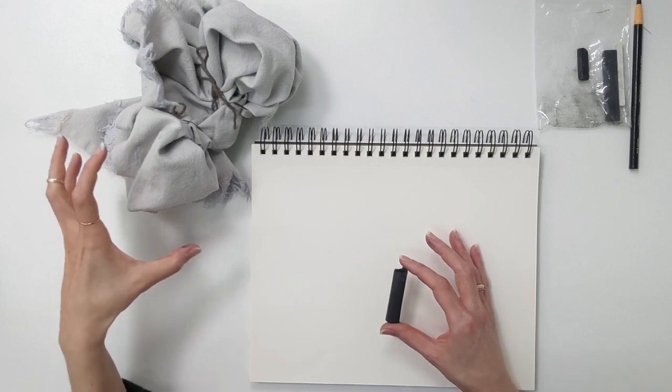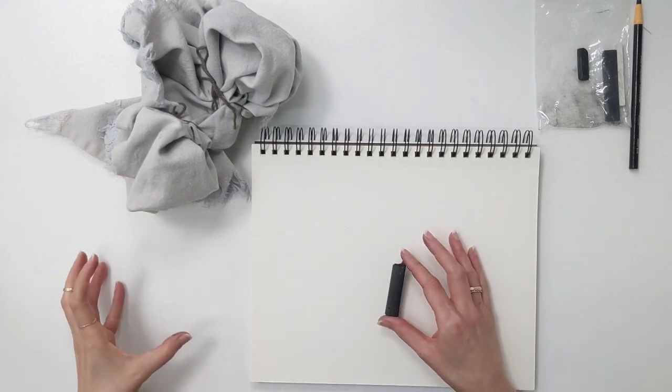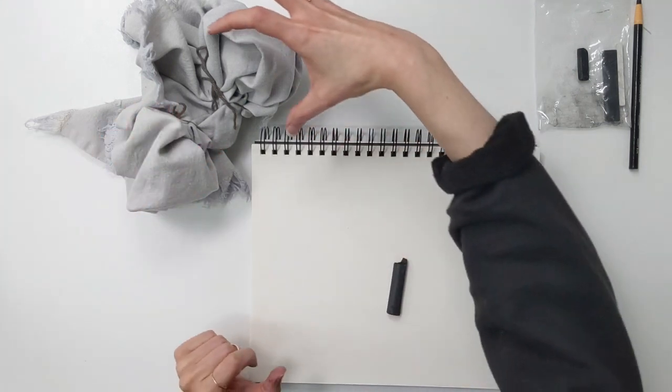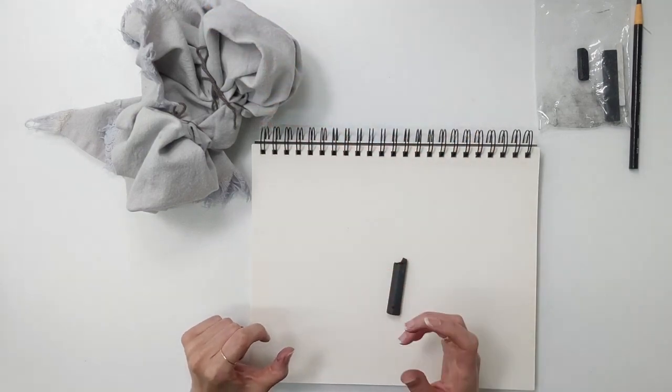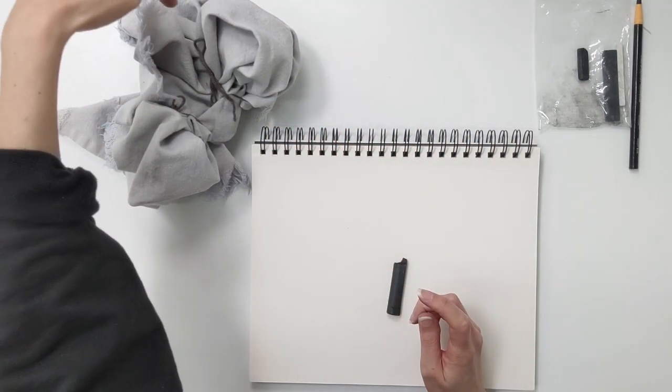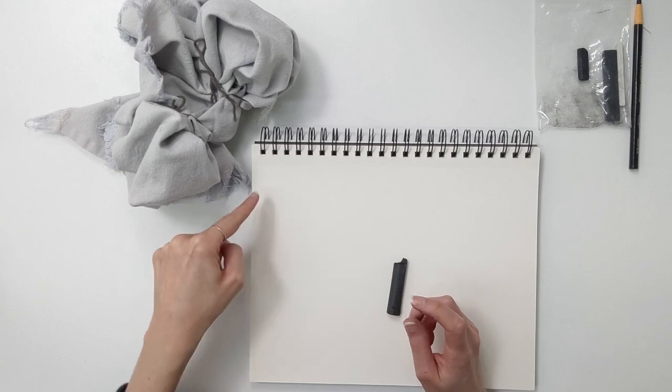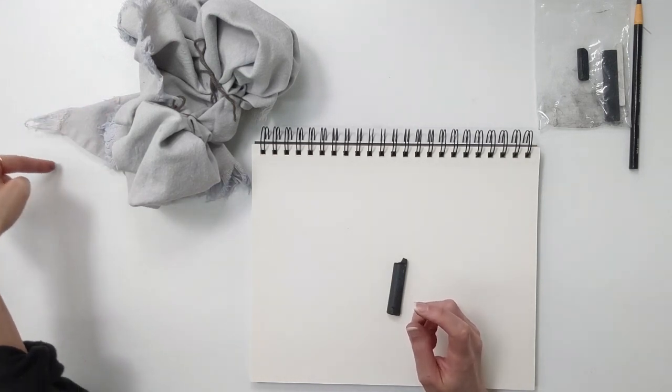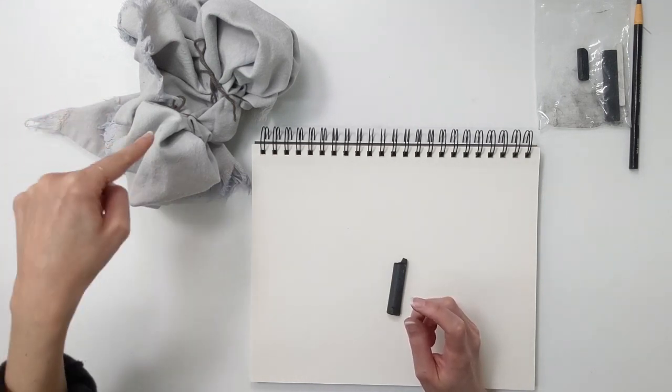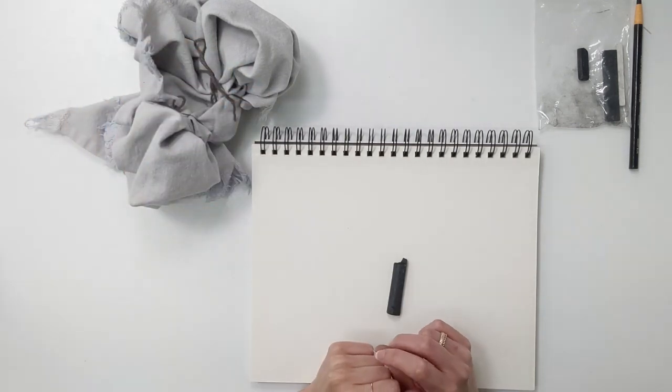So on this bundle of fabric, I see two main shapes. I see this bulge and this bulge. And then from my angle, I see a piece that connects them here, a little piece in the front, and a little piece off the back. So 1, 2, 3, 4, 5 main shapes.